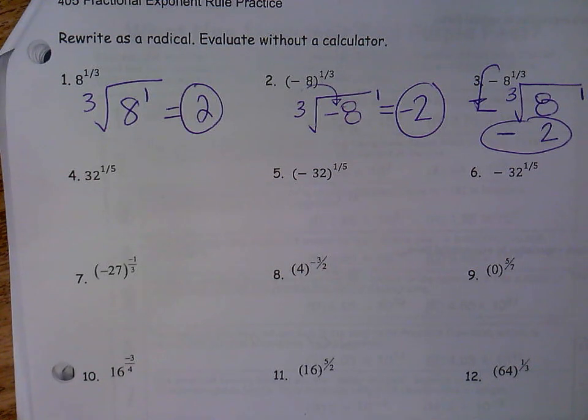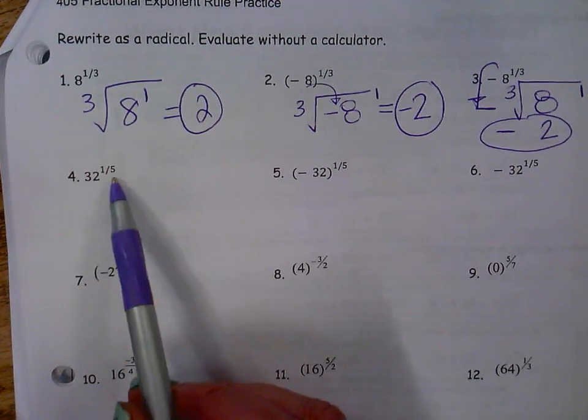Are they all 2? Did you keep track of where your negatives were? Oh yes, they all work because this is an odd root, right?